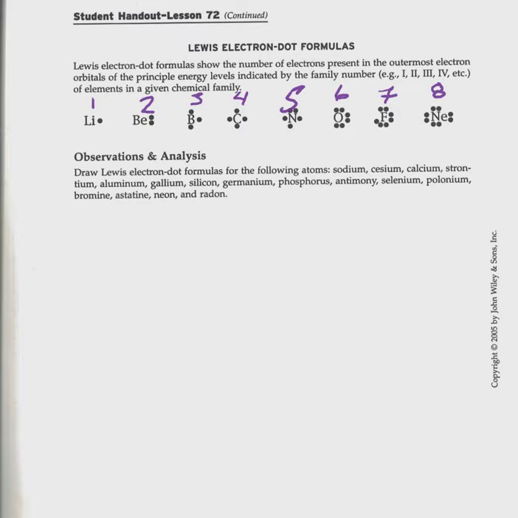So let's choose, neon is already done there. But let's choose radon. So radon, you're going to find it on the periodic table. It's in the last group, which is the noble gases, which means that it has 8. You want to basically put the electrons around. And the reason I don't put 2s together is because that'll help you with bonding.